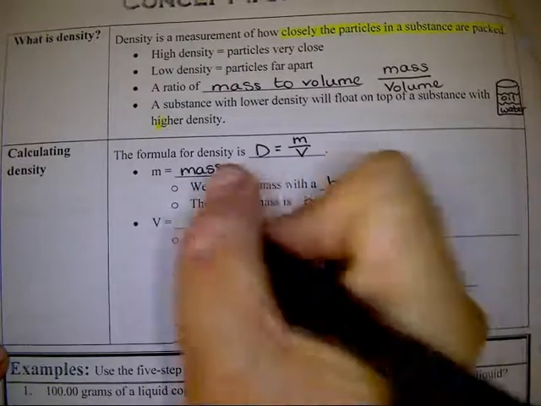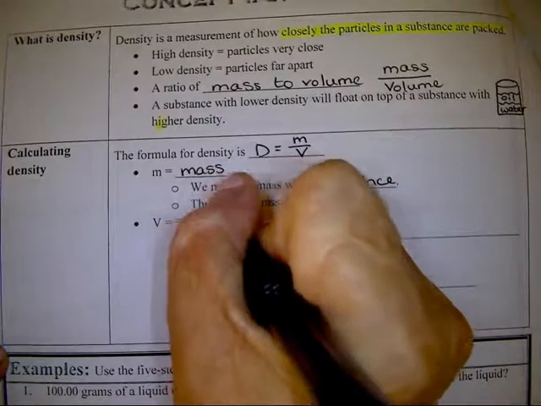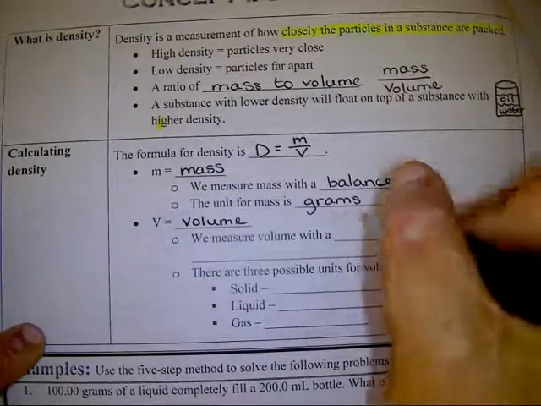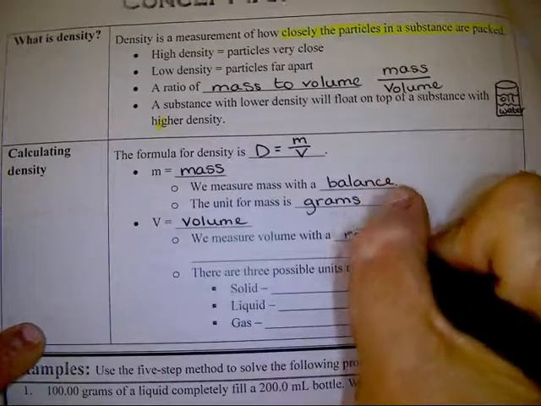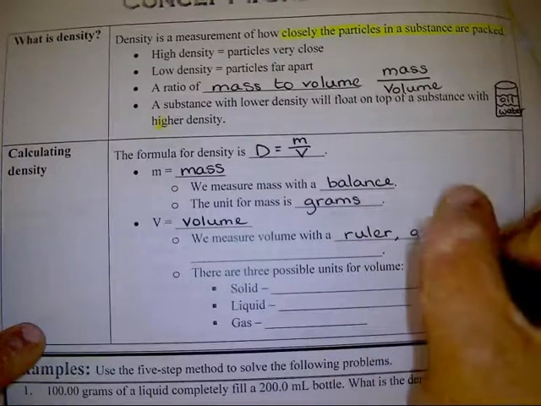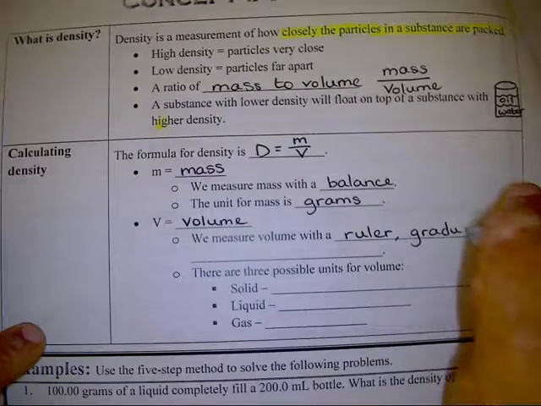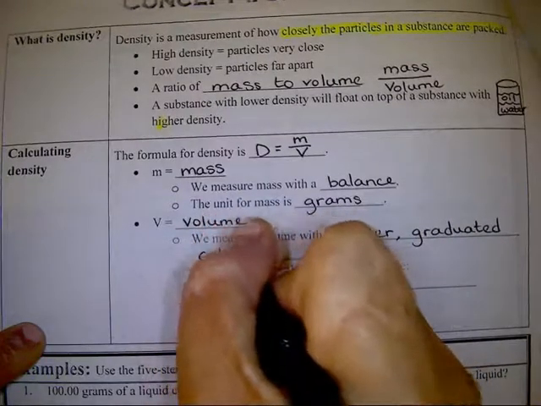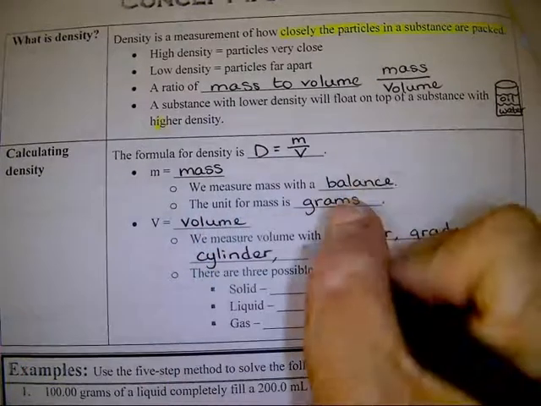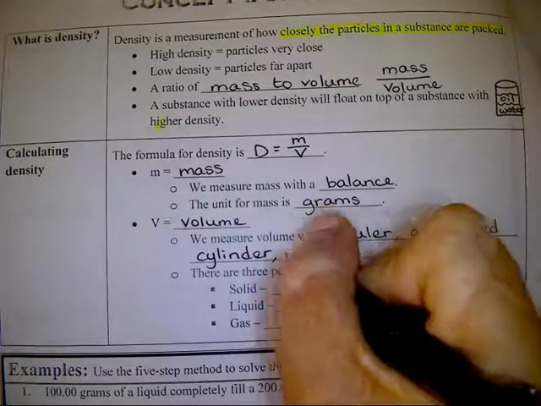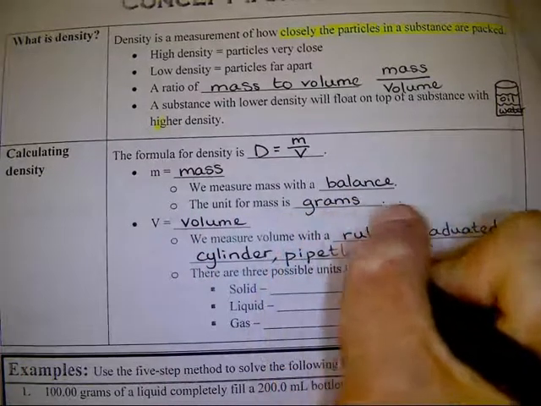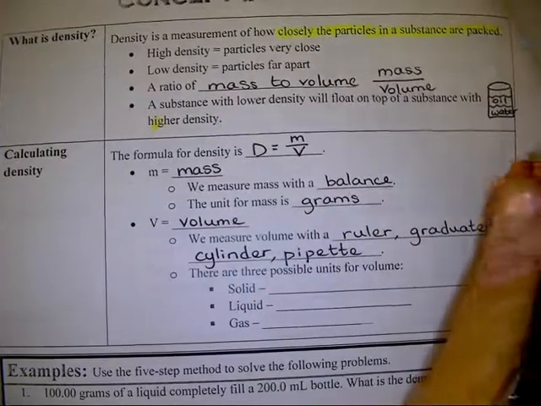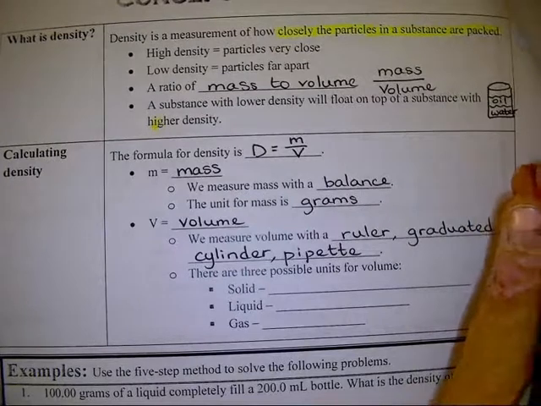V stands for volume, and we measure volume with three things: a ruler, a graduated cylinder, or a pipette. We can also use a syringe sometimes. There are three possible units for volume.